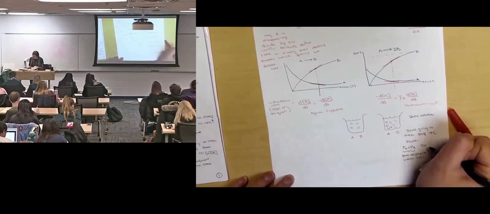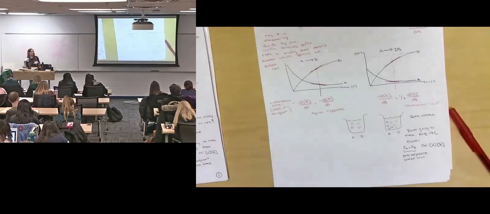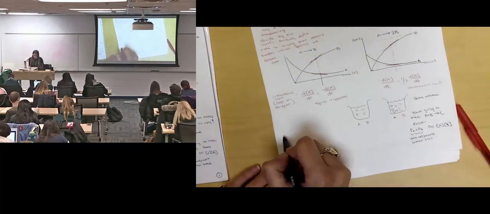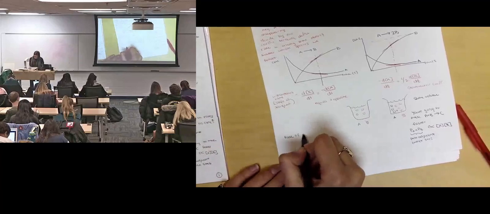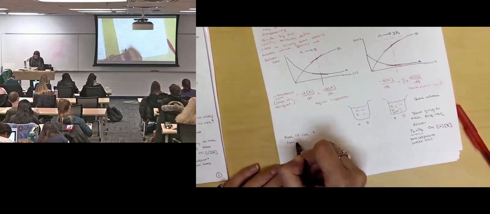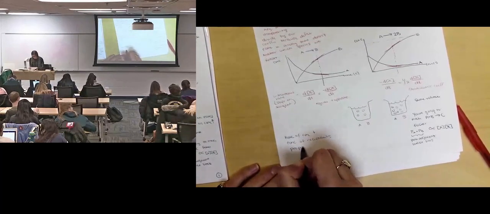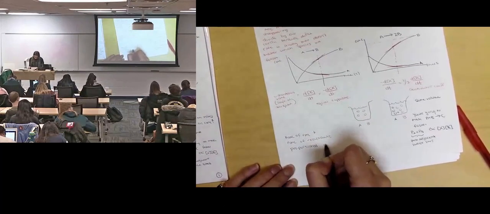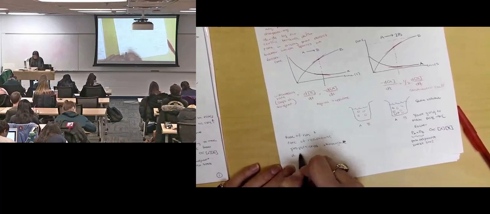Then this is proportional to concentration. As the concentration goes up, the probability of them being next to each other goes up. The probability that they can then interact and form product also goes up. The rate of reaction and the concentration of your reactants are proportional through a constant.